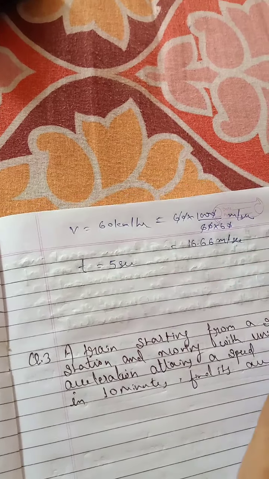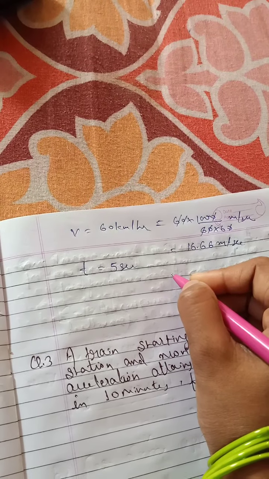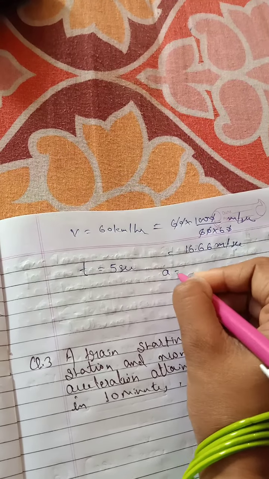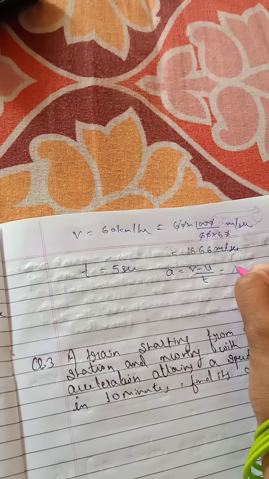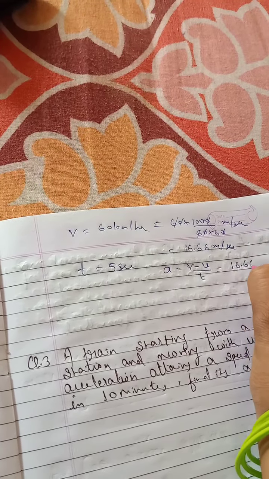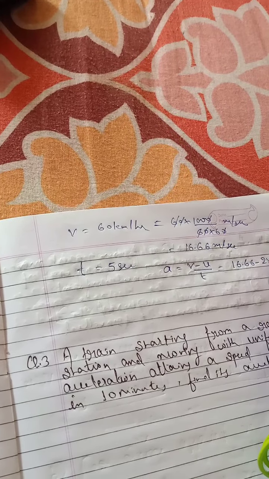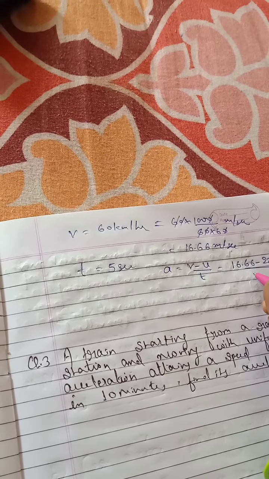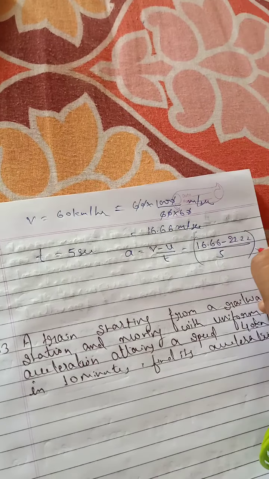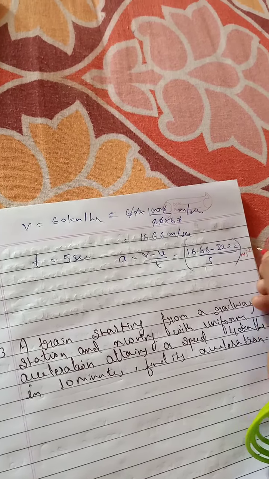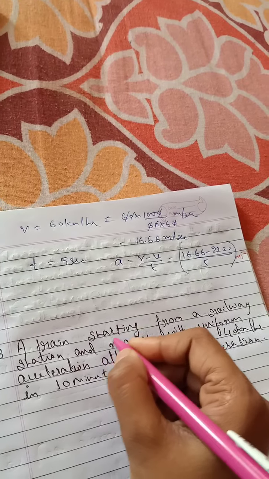Now we will put the values of v, u and t in the formula, v minus u upon t. v is 16.66, u is 22.22, time is 5 seconds. What is the unit of acceleration? That is meter per second square.